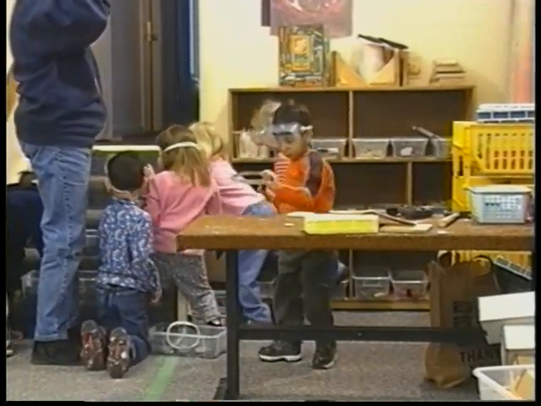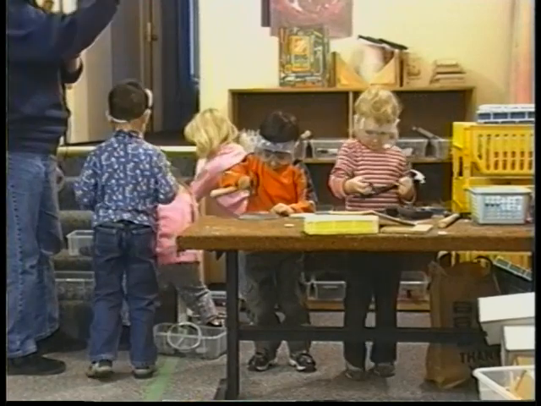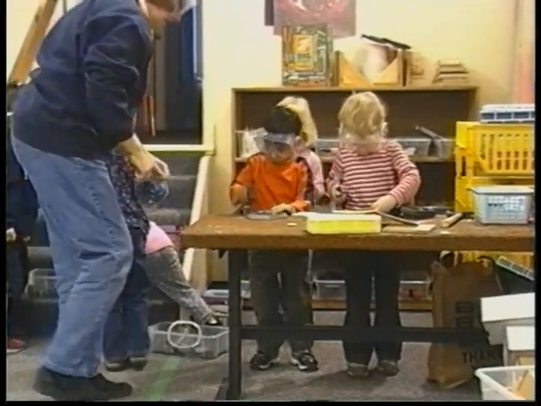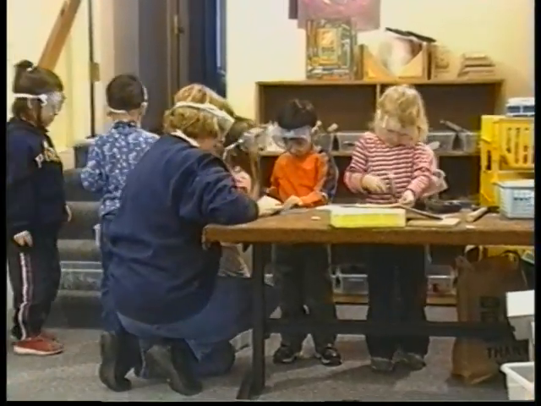Now let's take a closer look at the materials and ideas used at a small group time and how teachers plan and prepare for this part of the daily routine.